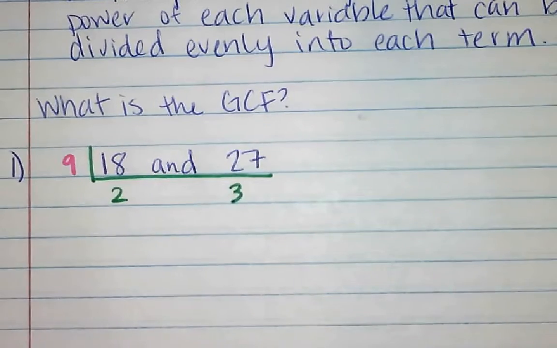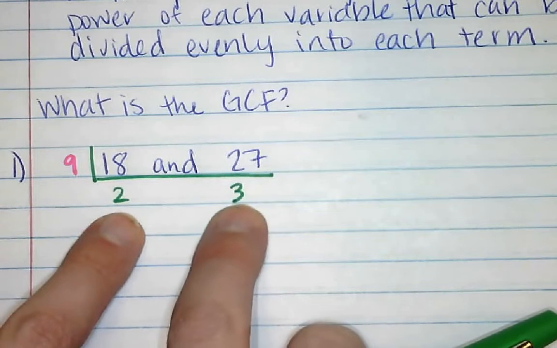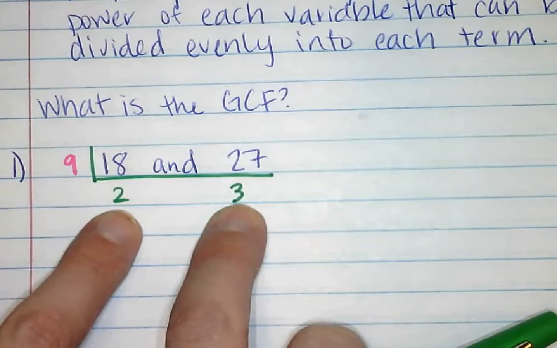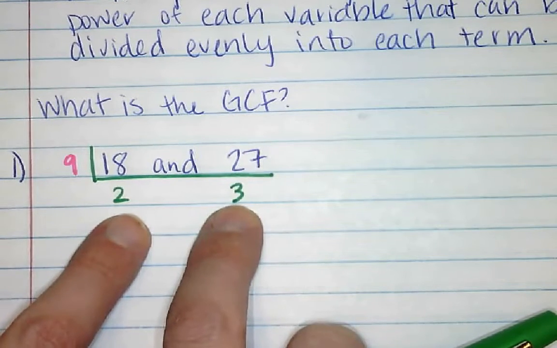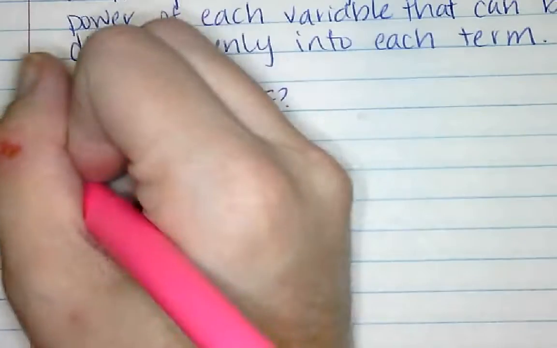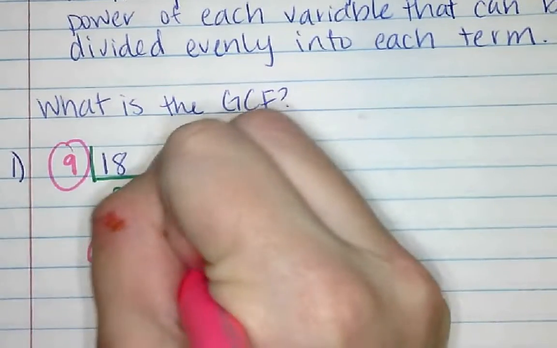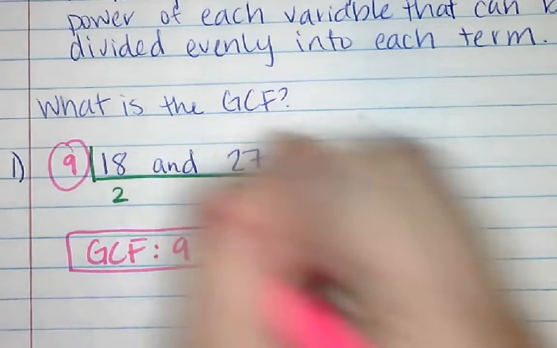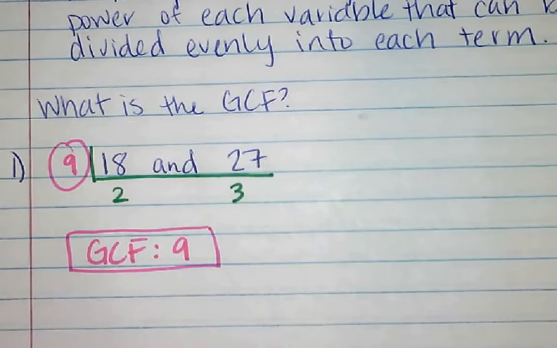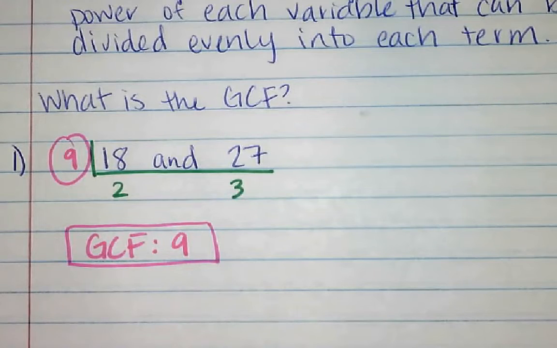So how you can kind of check yourself is you look at this and you say, do 2 and 3 have anything else in common? Can those be factored at all? No. So we know we reached the greatest common factor right here with 9. So guys, in this case, my GCF is 9. Do y'all feel good about that? So if I just ask you for the greatest common factor, you just have to give me what it is.